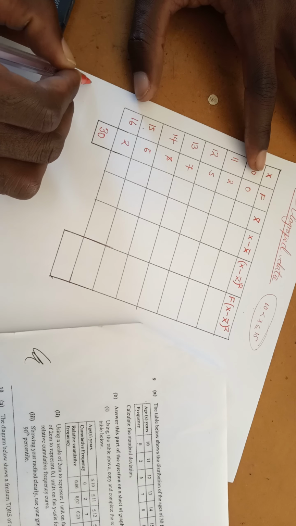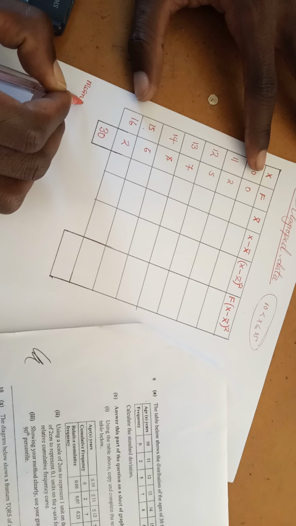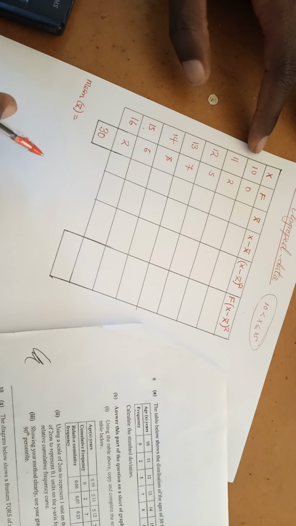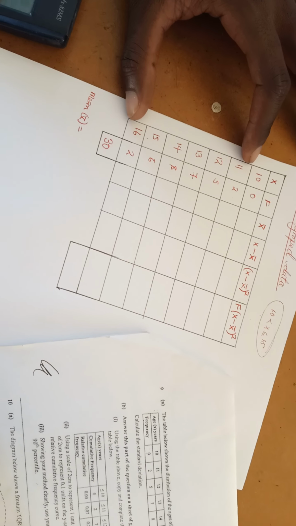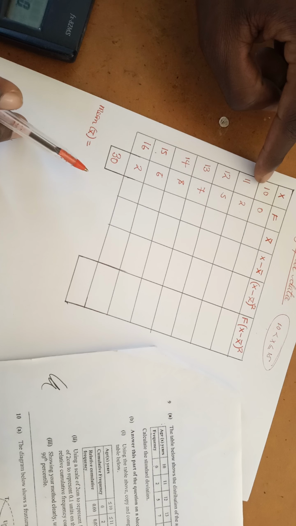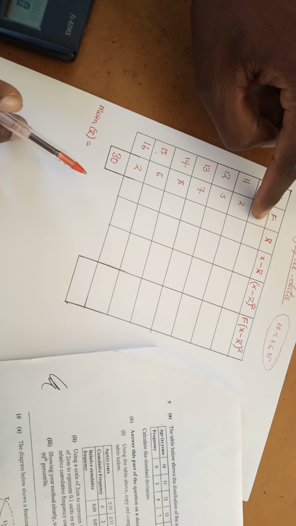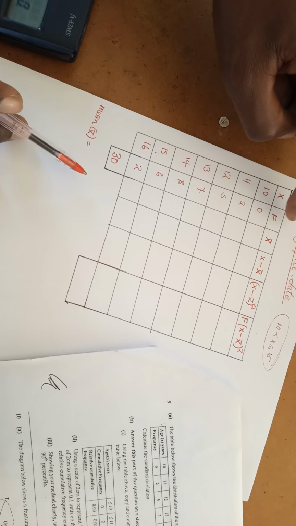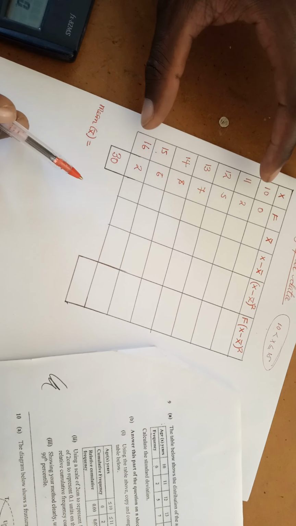So we are going to say mean, which is the x bar, is equal to, so here what we'll be doing is multiplying and adding. We multiply x times f, plus x times f, just like that.